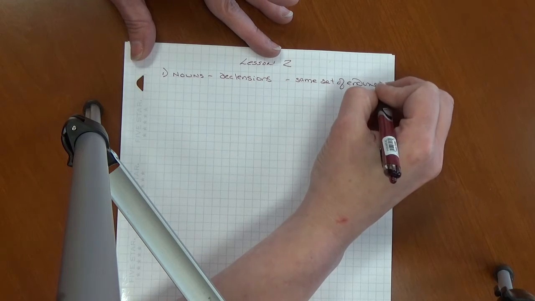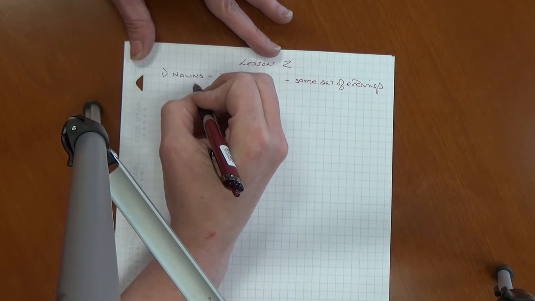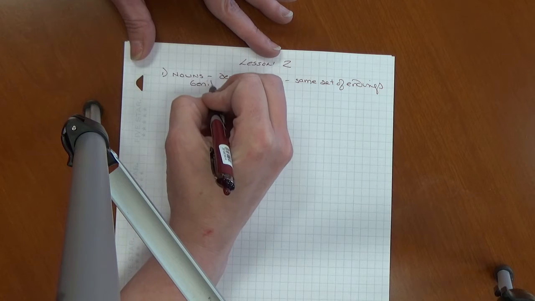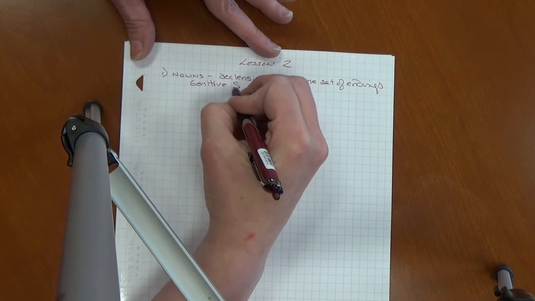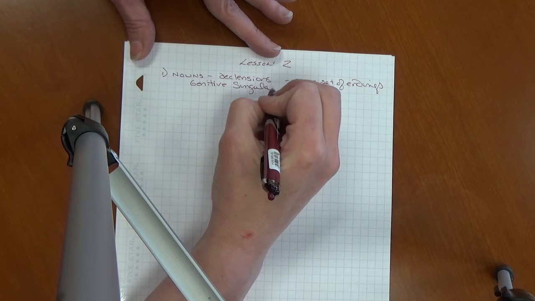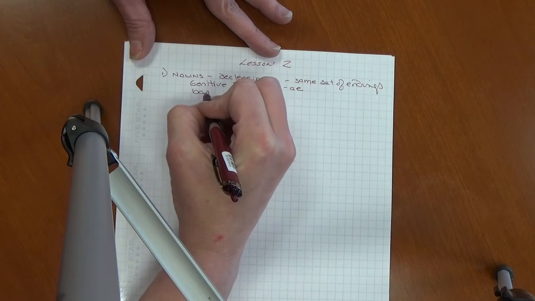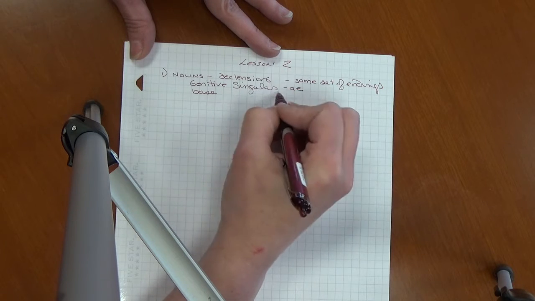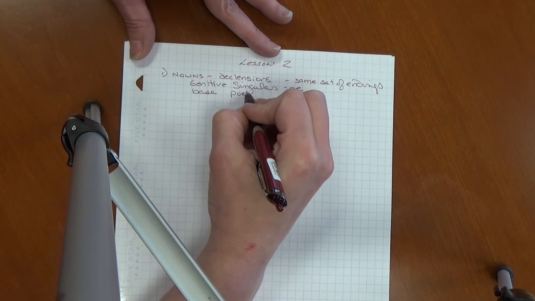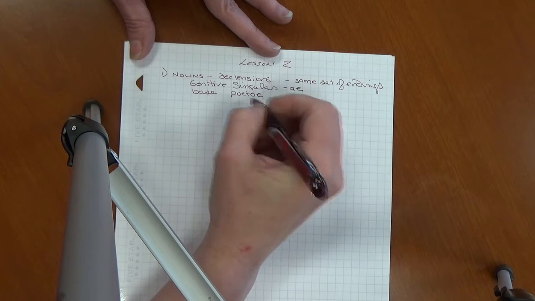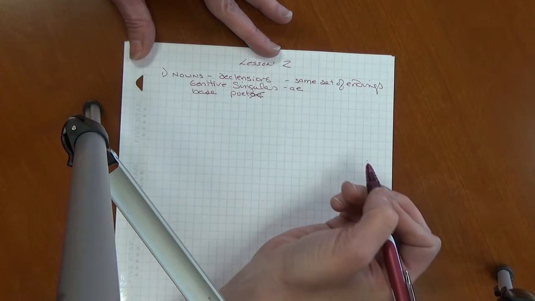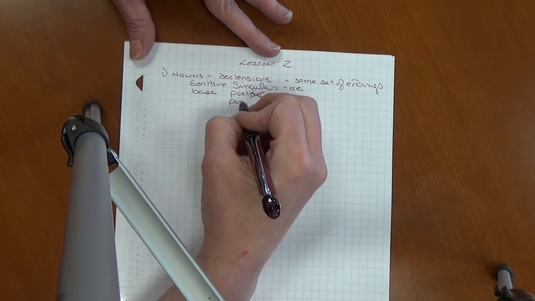The one that we've learned so far is identified by the genitive singular ending AE. And we know that we form the base of the noun by taking that genitive singular form, like poetai, removing the genitive singular ending.